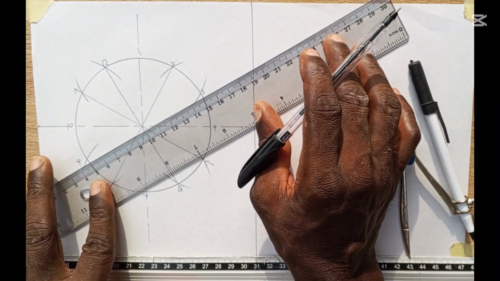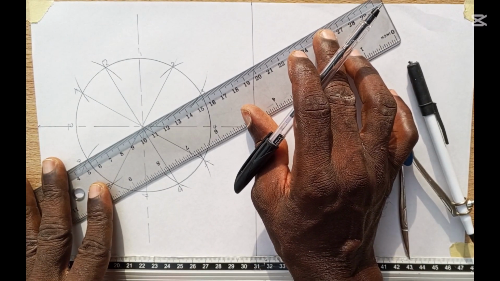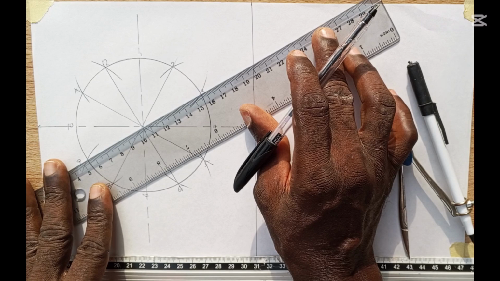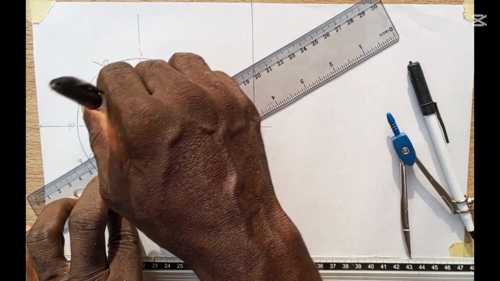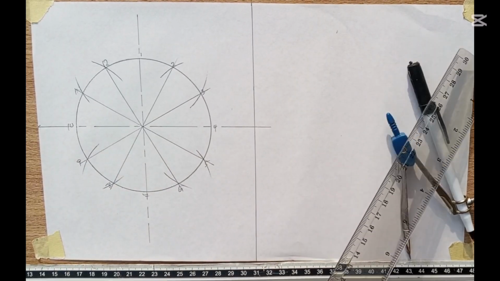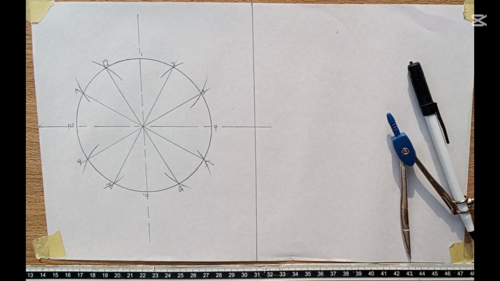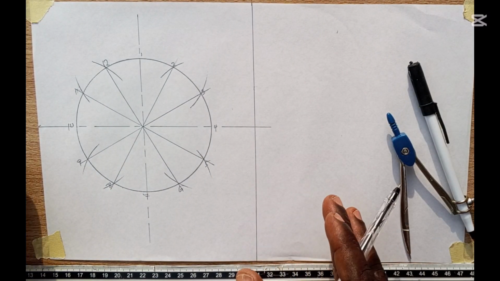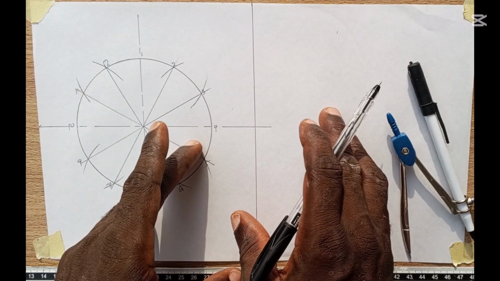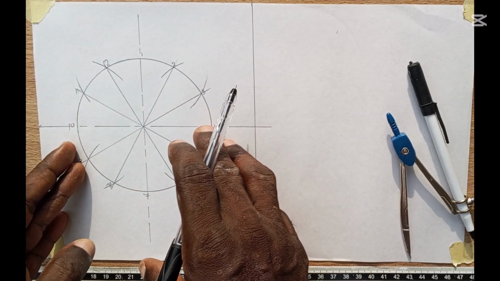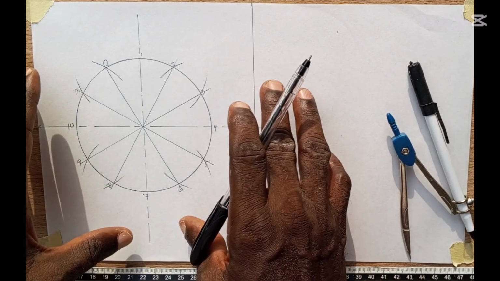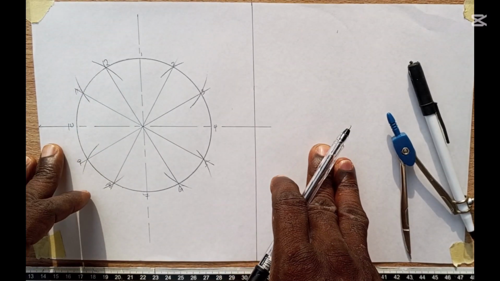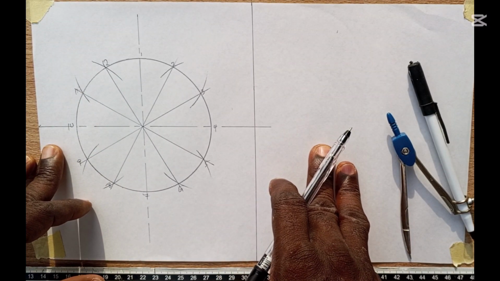And finally I take number 3 and number 9. Number 3 and number 9 neatly, and there I go. Good. See, wonderful. So this is the method you use in dividing a circle into 4, into 8, and then into 12. For the level you are right now, this is how far we can go when it comes to dividing circles into equal parts.